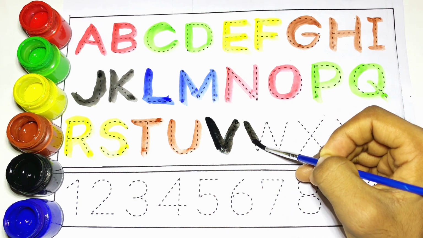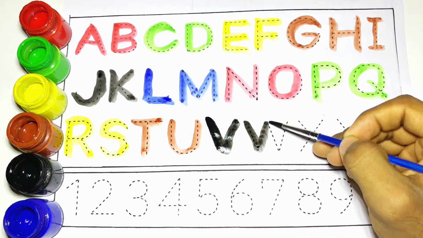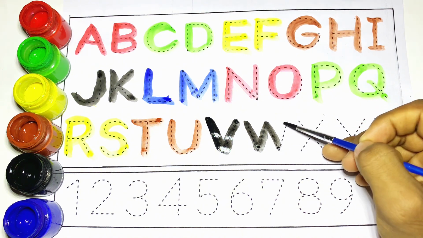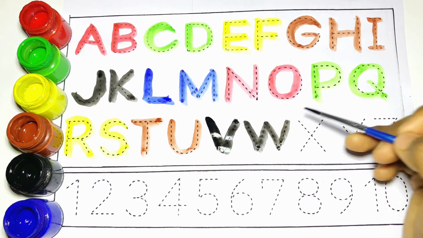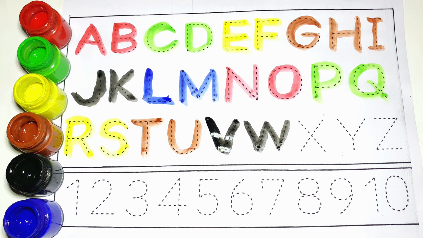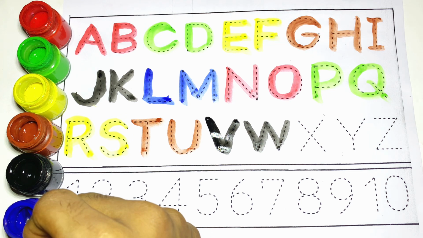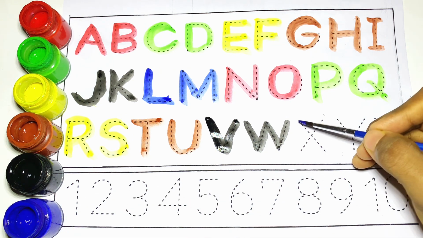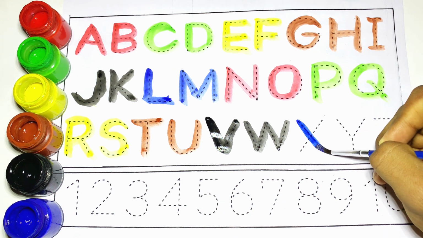W. W for wolf. And again use black color. Kids, next X. X for X-ray. The alphabets of X. And use blue color.